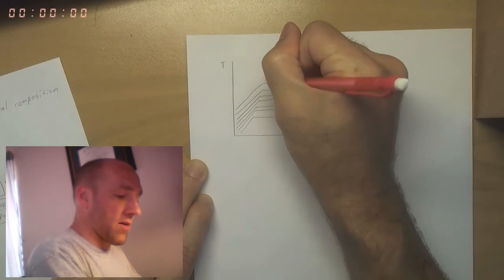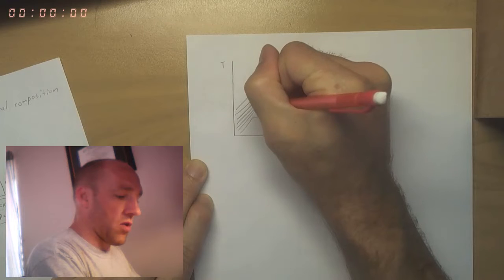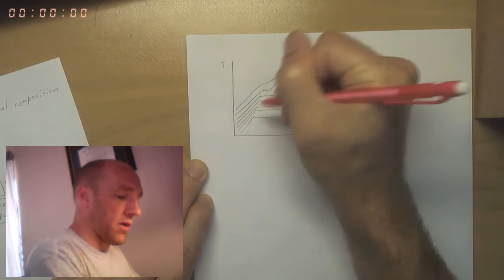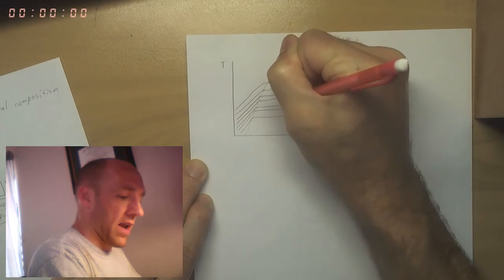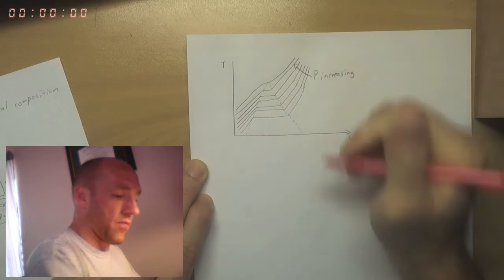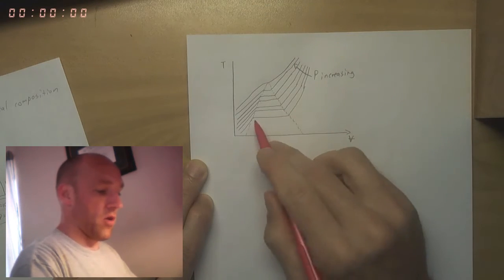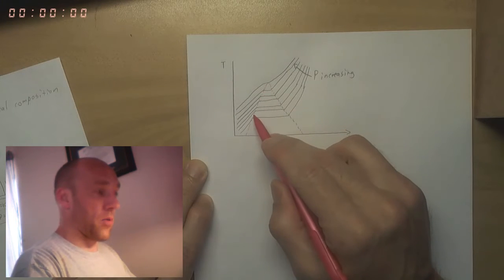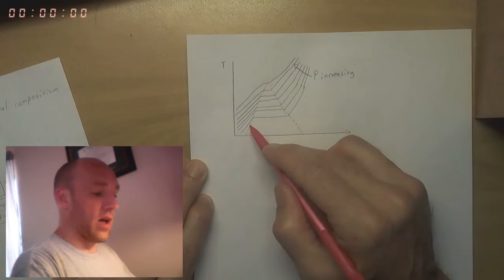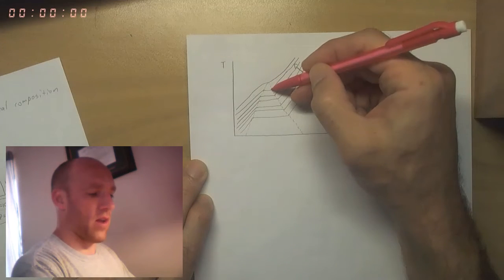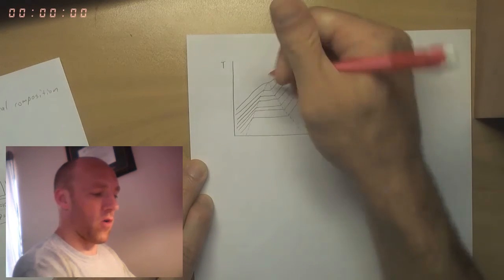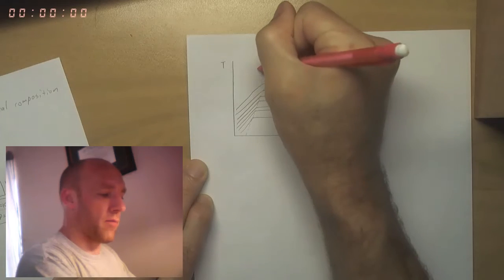So there's a region here called the saturation dome. If I connect the saturated liquid points with a curve, and then the saturated vapor lines, I connect those with a curve, they meet up here at what's called the critical point.